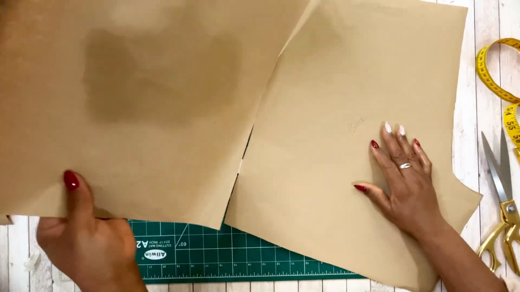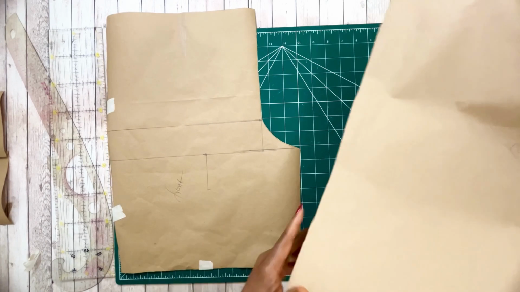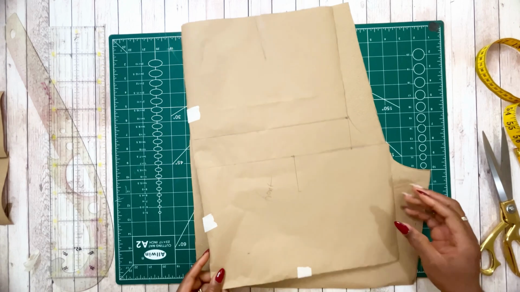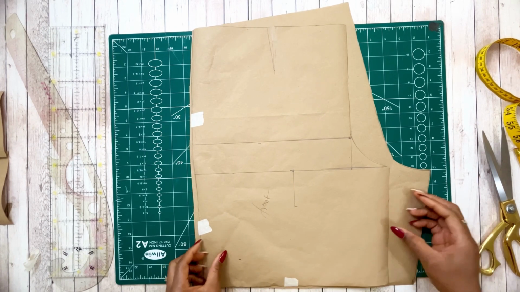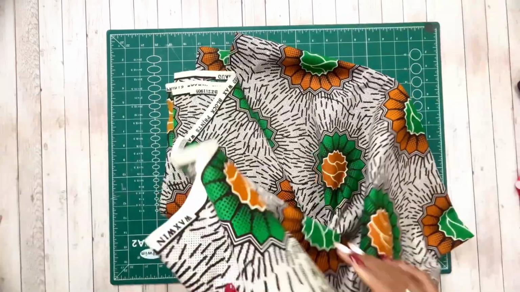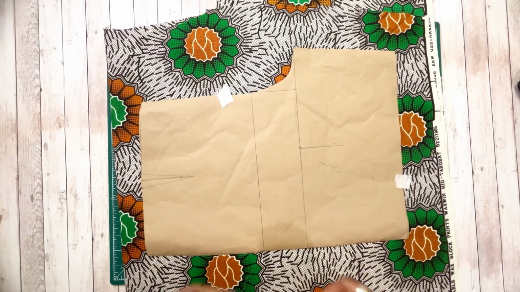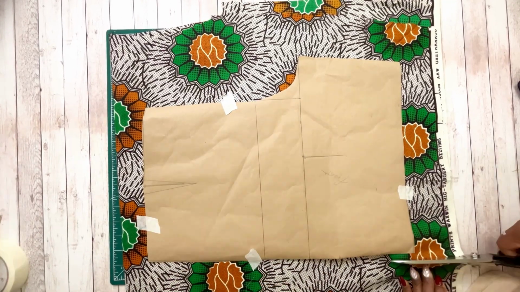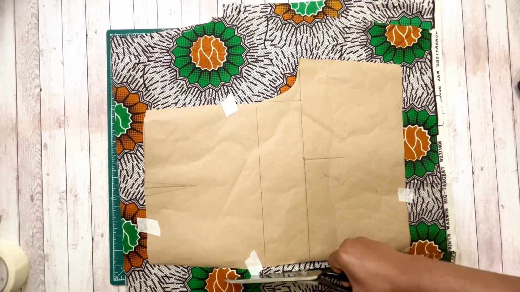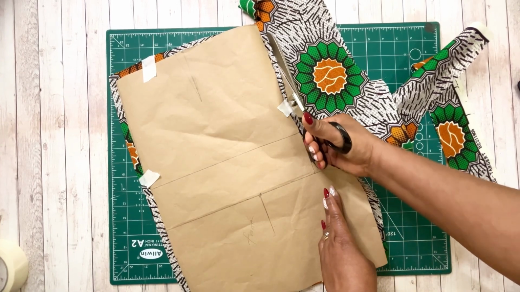So now I have my front pieces and the back pieces. I'm going to place it on the fabric and then cut it out. So here is my fabric. That is the remaining fabric. I used 1.5 for the top, and the remaining 1.5 I'm using it for the short. You can see I leave some half inch allowance before cutting.